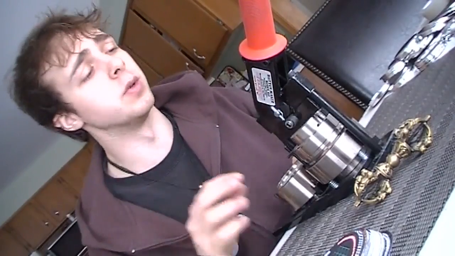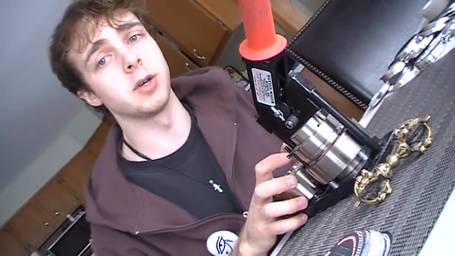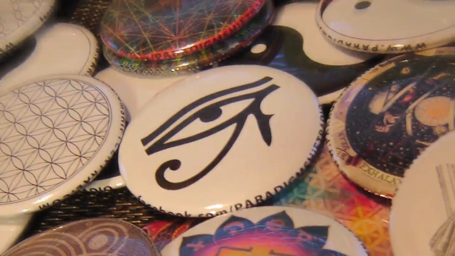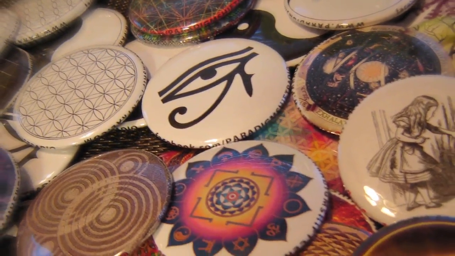Alright, hi everyone. Right now, I just wanted to take a few minutes to show you and talk to you about buttons while making buttons, shift buttons, to be specific. Sorry about the wobbly camera.